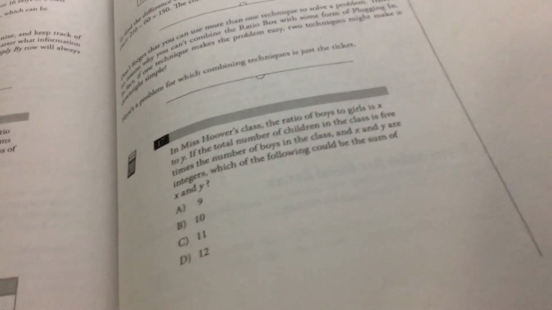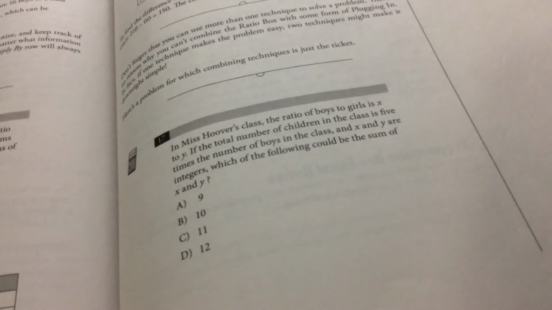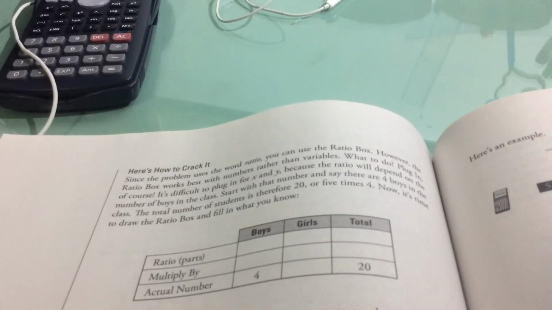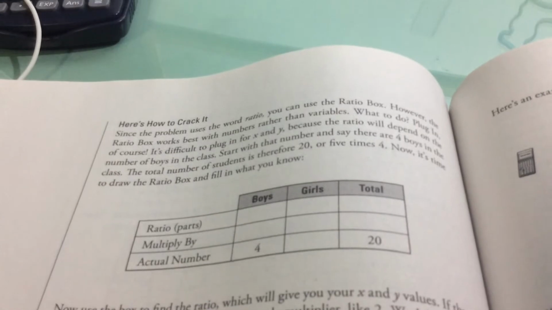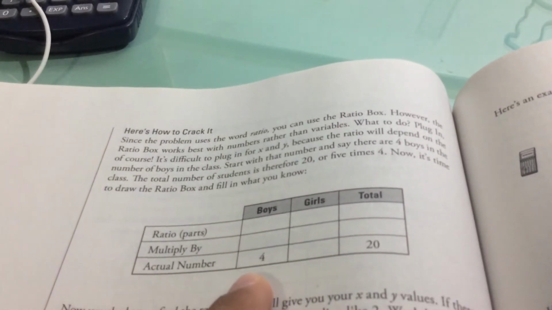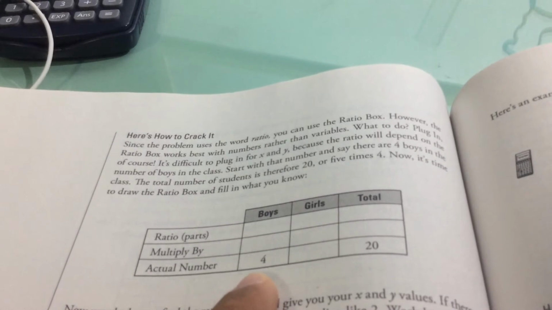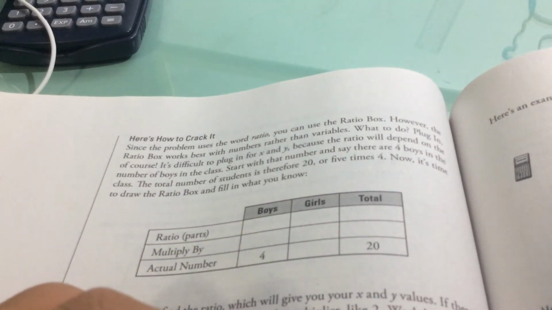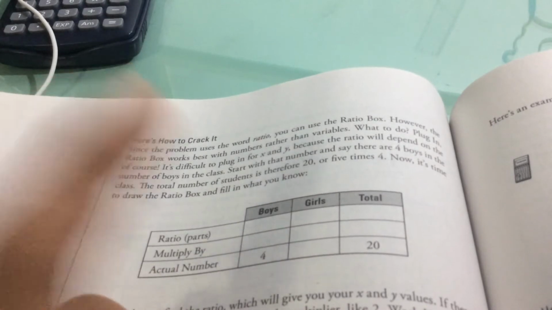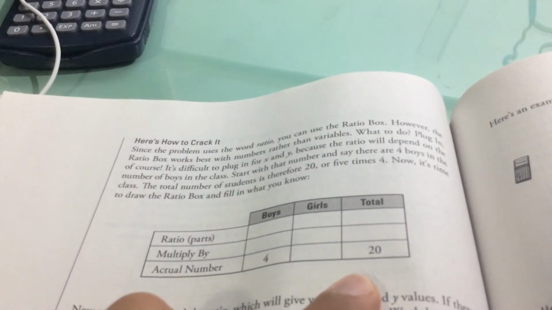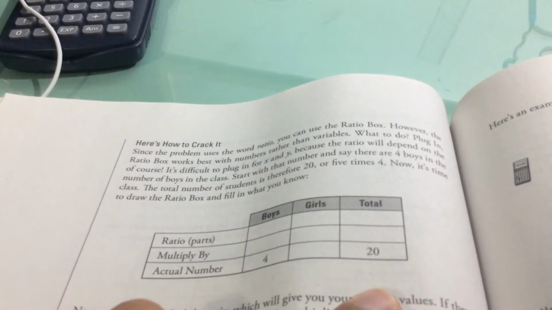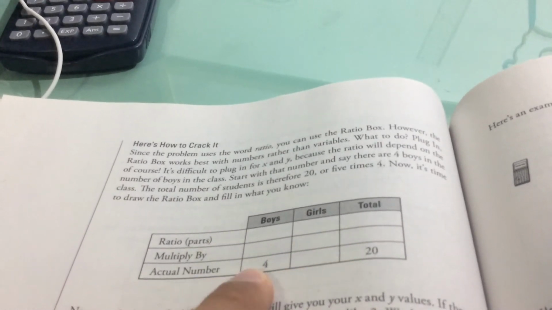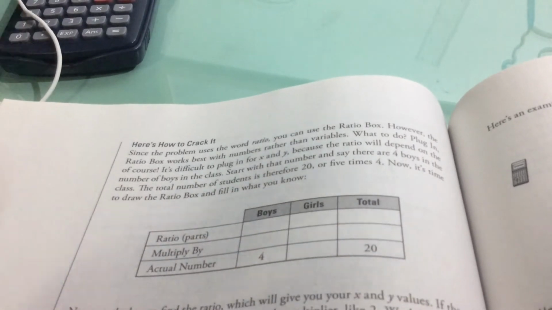Yeah guys, plugging in is very important in this process, because here it says the total number of children in the class is 5 times the number of boys. You need to put 4 right here, because you need to treat numbers in a similar way, guys. So if here's going to be a 4, here's going to be a 20, because it said 5 times. Okay, so I'm going to put a 4 here, a 20 here.